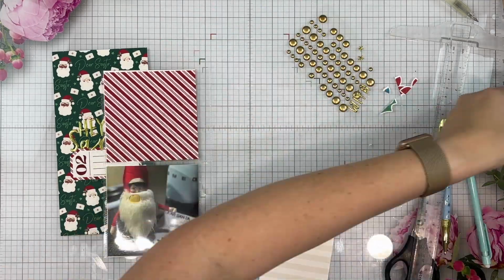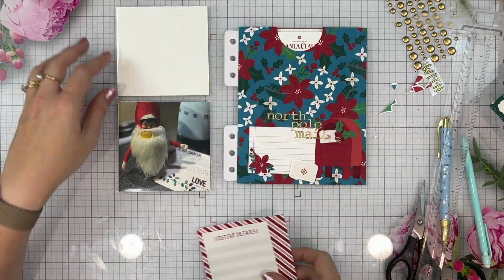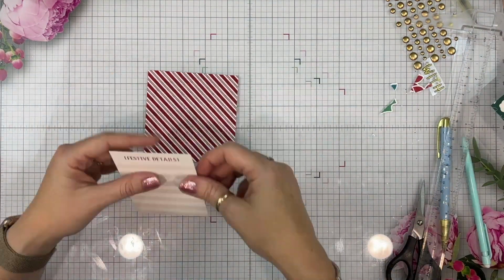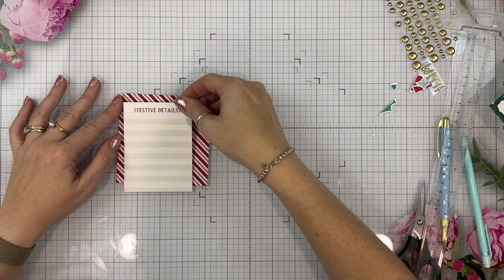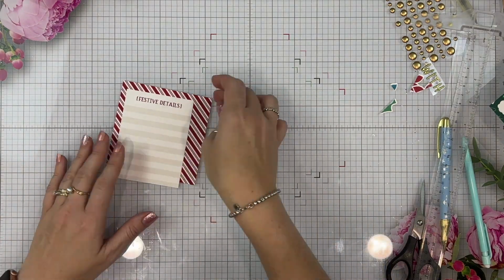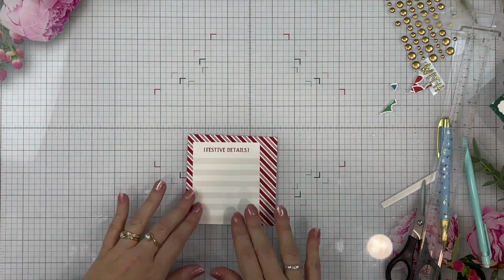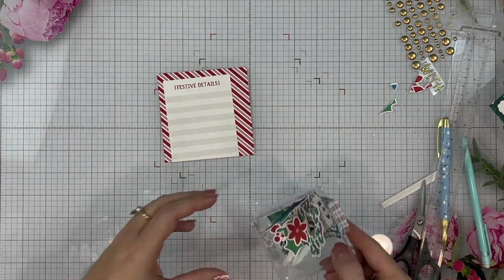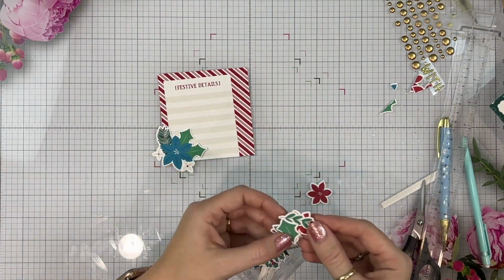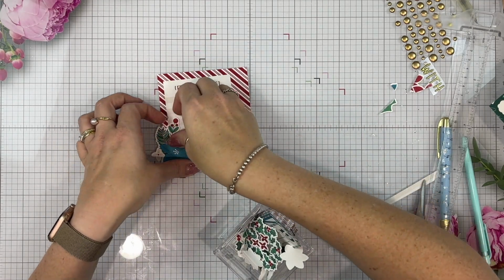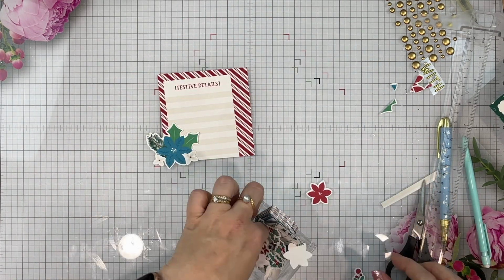So I've got a 4x4 pattern card here. That is from a 6x4 that I've cut down. And then I've got one of the 3x4 journaling cards that I'm going to pop up the top here. Trim the bottom off. I'm going to add some more florals because why not? They are beautiful.